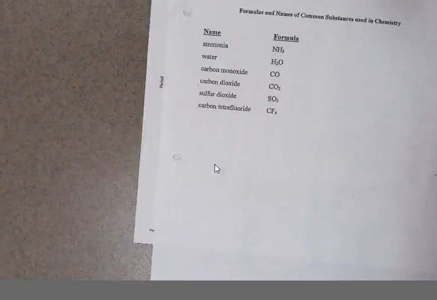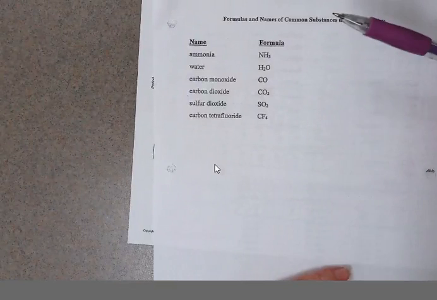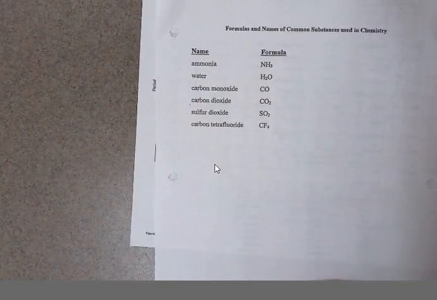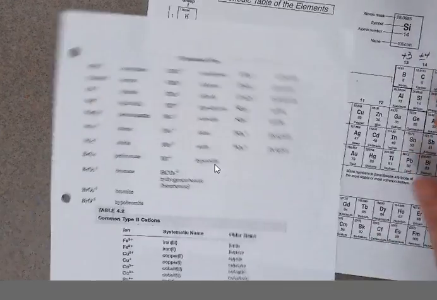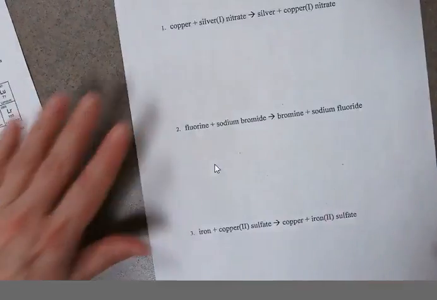Something else that's helpful is what's on the back. These are useful formulas and names of commonly used substances all throughout chemistry. Okie dokie. So if you got those things ready, you'll want to stop and pause as I go through.